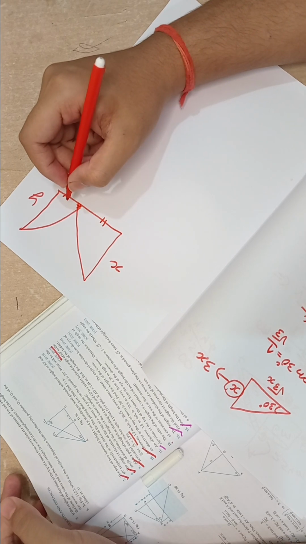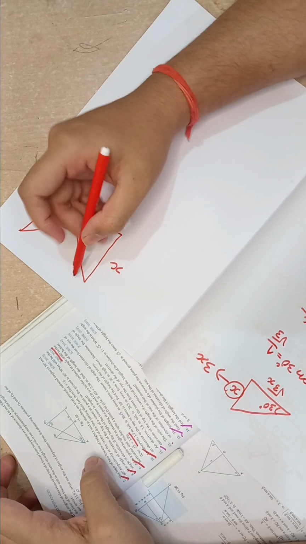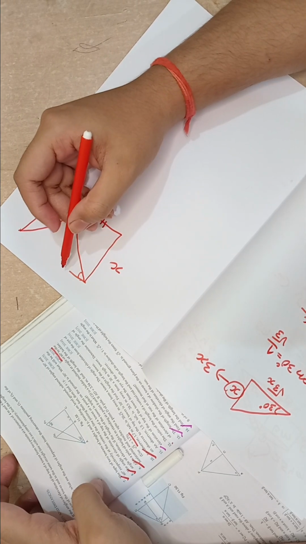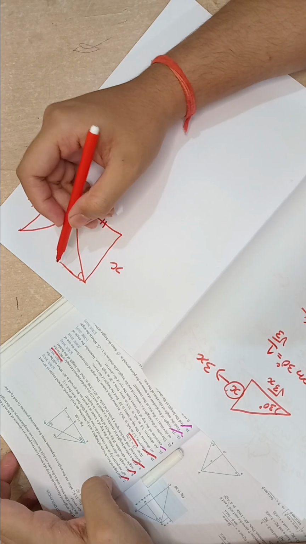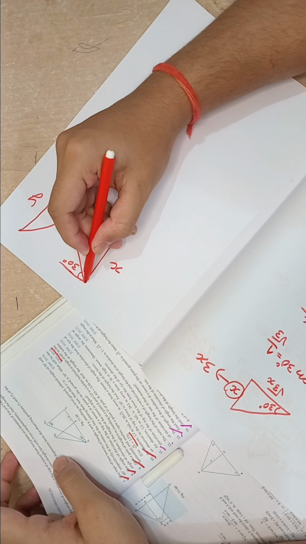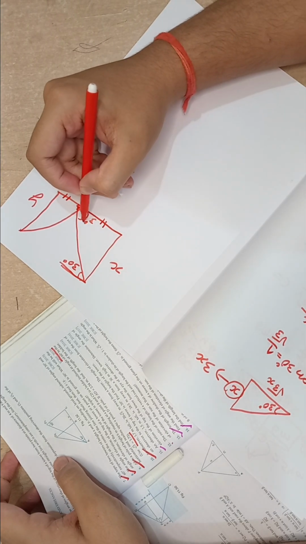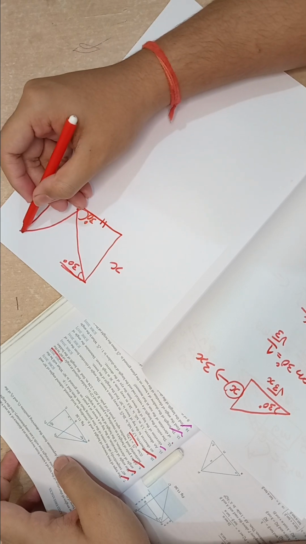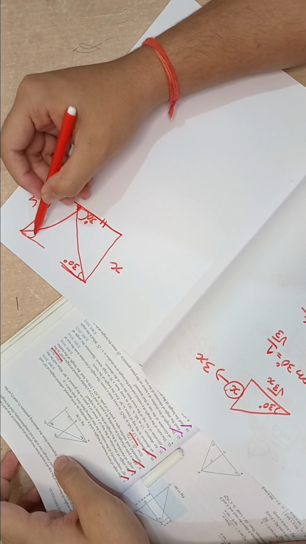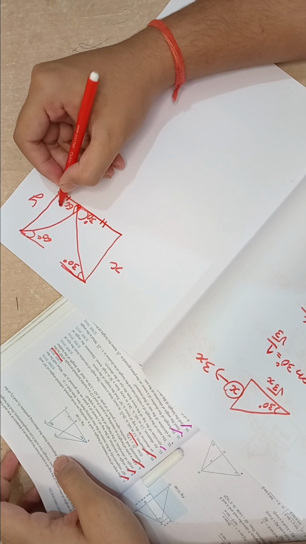The tower x subtends 30 degree. This is the angle of depression, and since this line is parallel to this line, this will become 30 degree. And the other subtends 60 degree, here it will also become 60 degree.